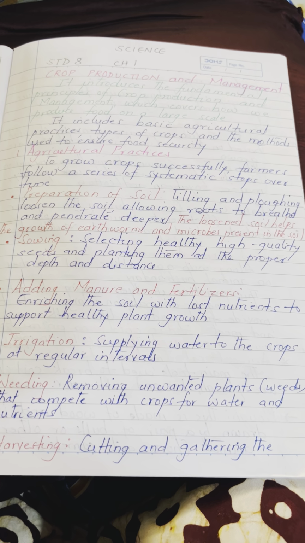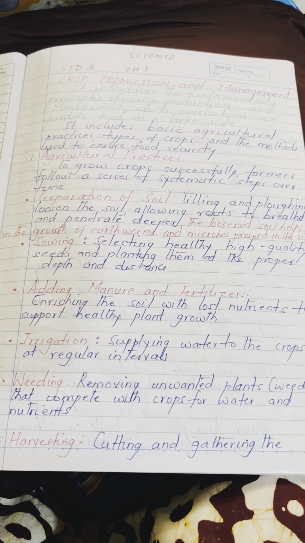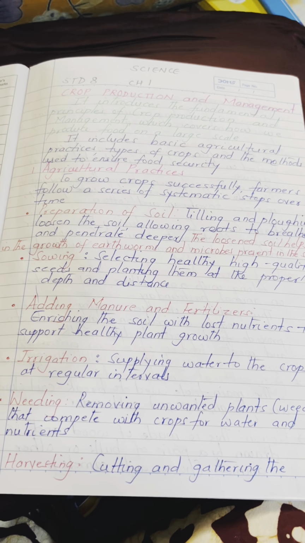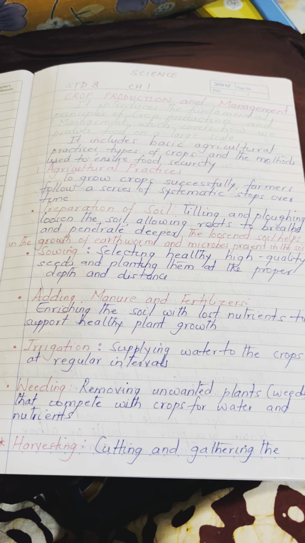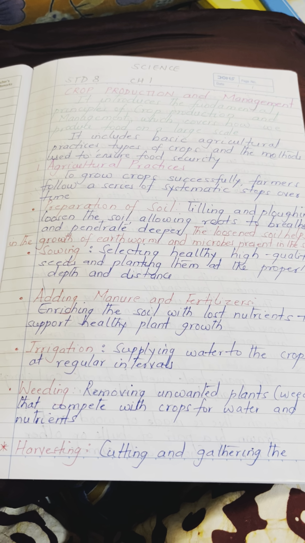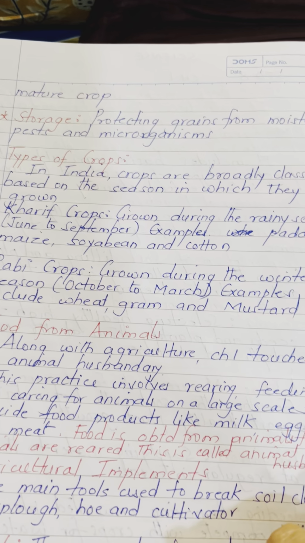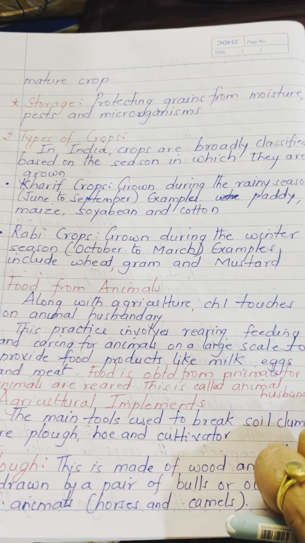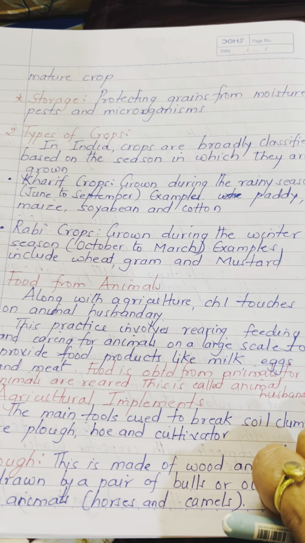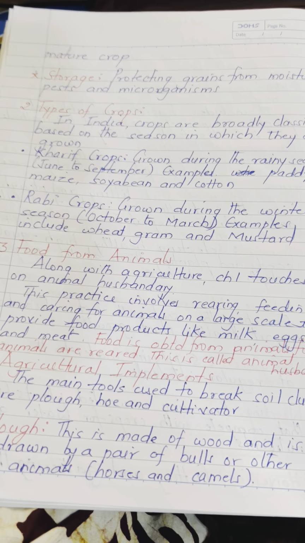Irrigation, supplying water to the crops at regular intervals. Weeding. What is weeding? Removing unwanted plants, weeds that compete with crops for water and nutrients. Now comes harvesting, cutting and gathering the mature crop. Storage: protecting grains from moisture, pests and microorganisms. I hope the first point is clear. Now we are moving to the second point.